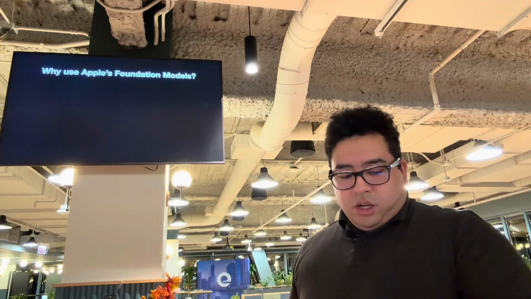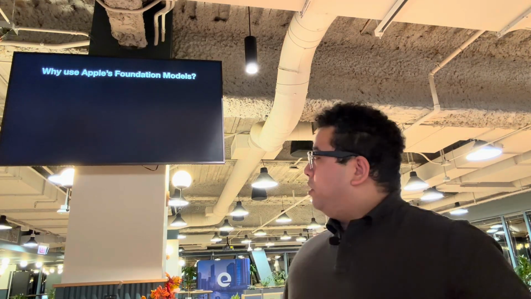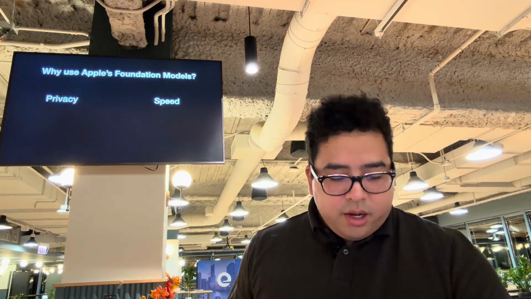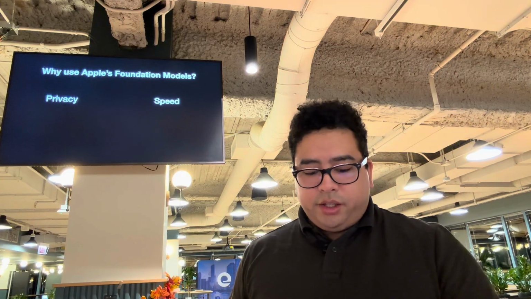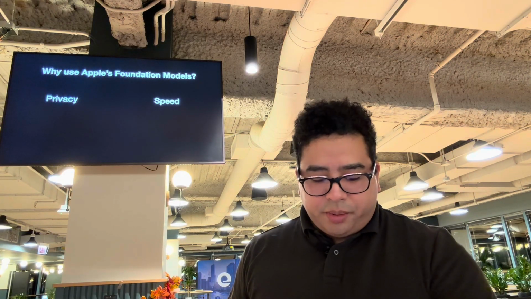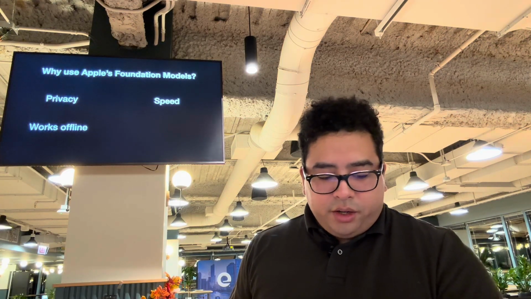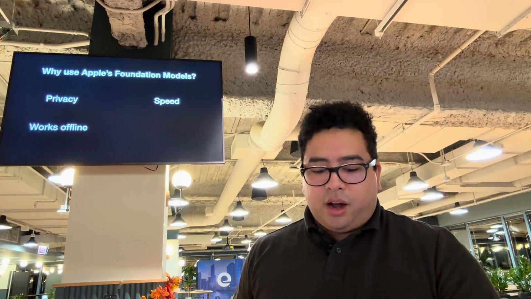So, why use Apple's foundation models over other providers like OpenAI, Grok, Claude, and others? You might actually be wondering this, especially if you just saw the way it was responding to some of these prompts. The first reason is privacy. Any data shared with the foundation models AI stays on device, allowing you to provide greater peace of mind to your user by not sending their data to third-party vendors. Speed. Since it's built to work on device, you don't have to worry about slow internet hurting your user experience. In fact, you don't have to worry about the internet at all because it works offline.